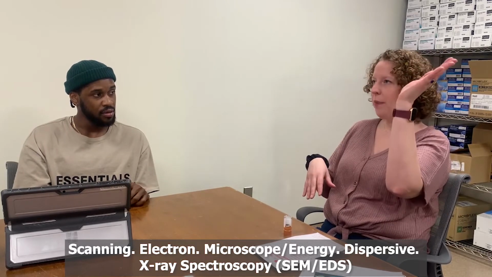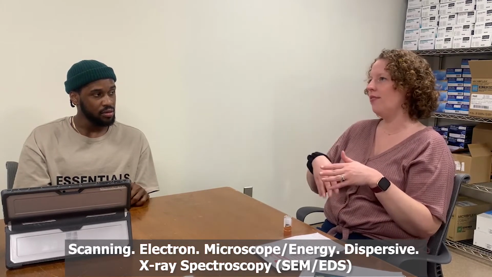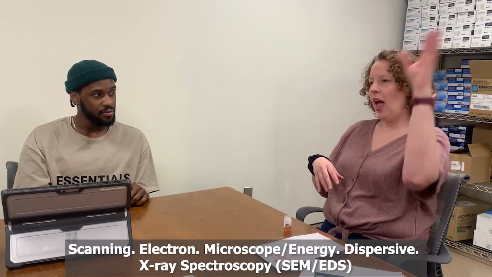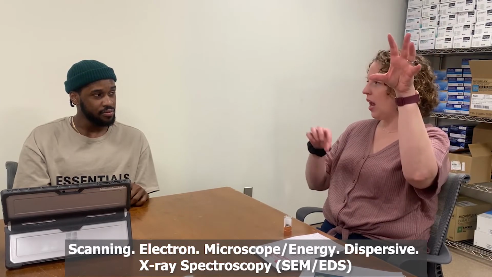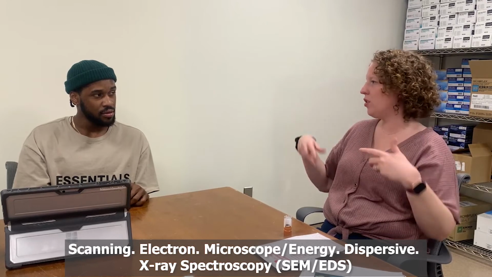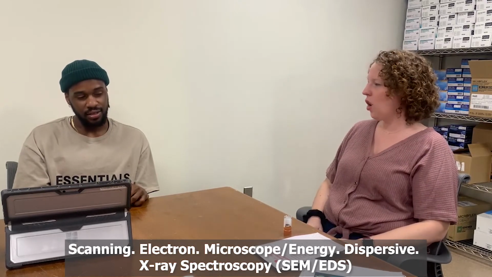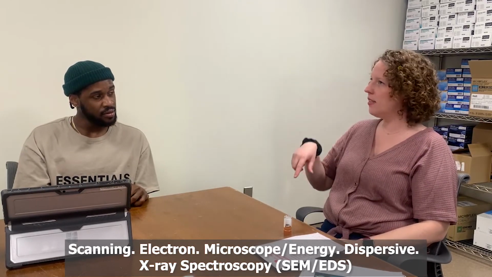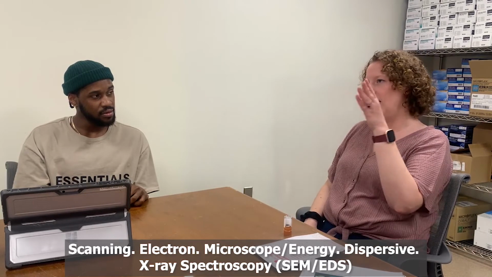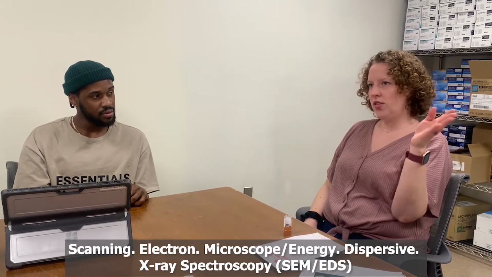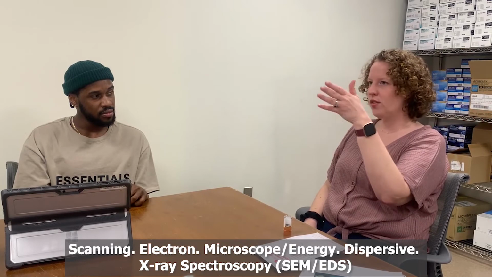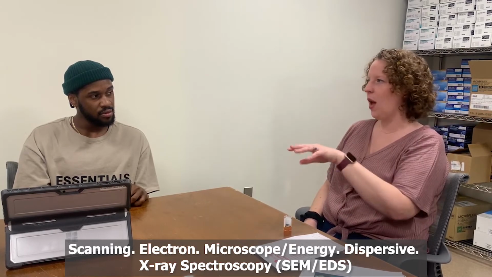So there's electrons popping off, and then there's X-rays coming off, and electrons coming off makes your image. X-rays coming off gives you your elemental analysis. Gotcha. So it comes in the form of peaks, and those peaks are unique to each element. So we can just scan those peaks and say, okay, there's these several elements in that particle.